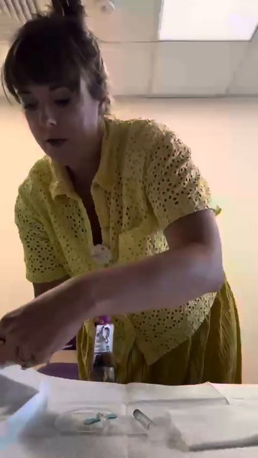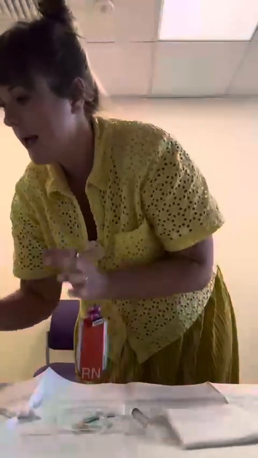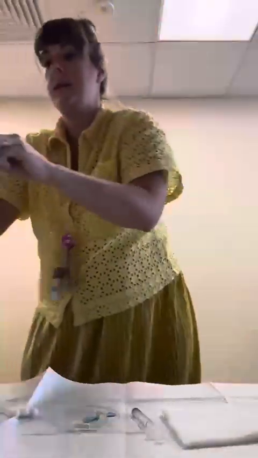And you can do this so they don't touch. And then I'm going to use some hand sanitizer and get my sterile gloves on.